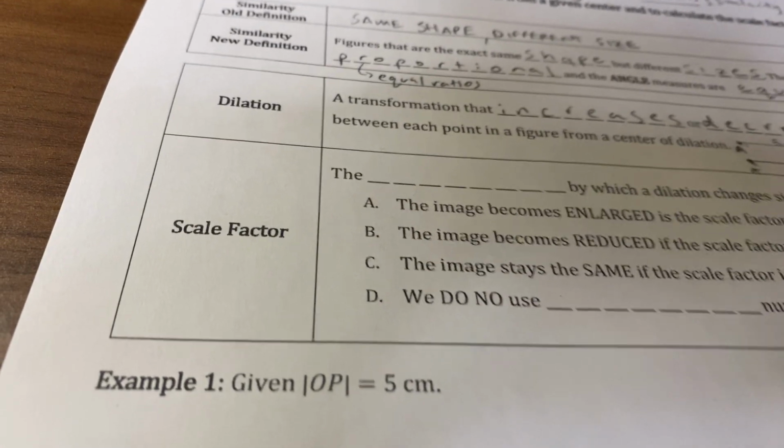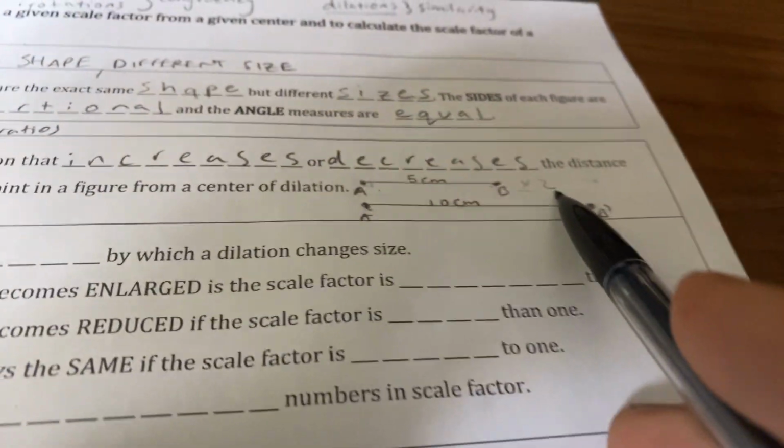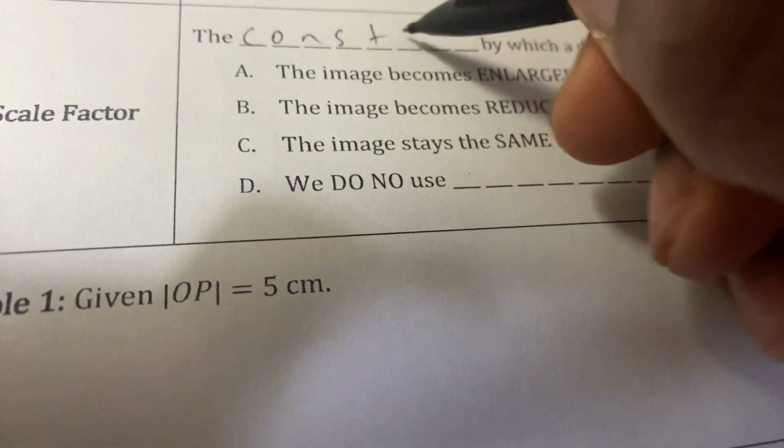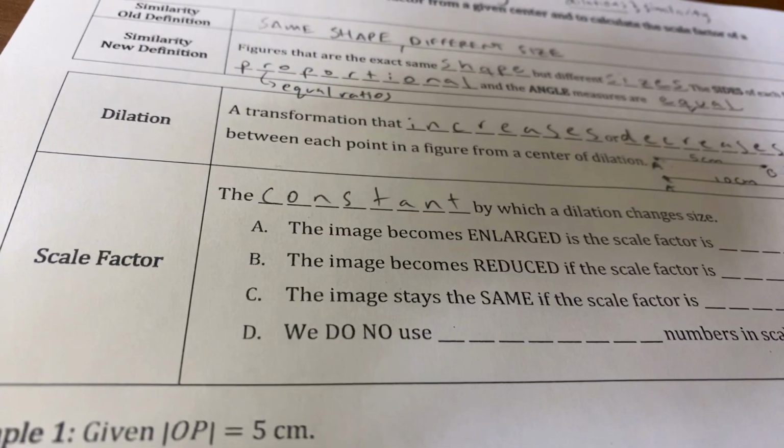Let's keep going here. We use scale factors for dilations. And the scale factor here would be 2, 5 to 10, you go times 2. A scale factor is the constant by which a dilation changes size.